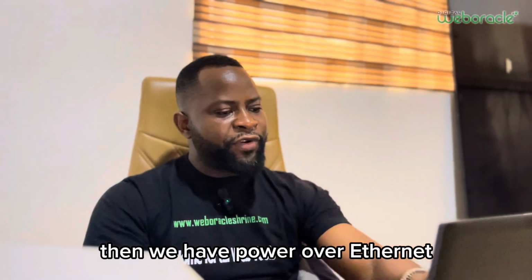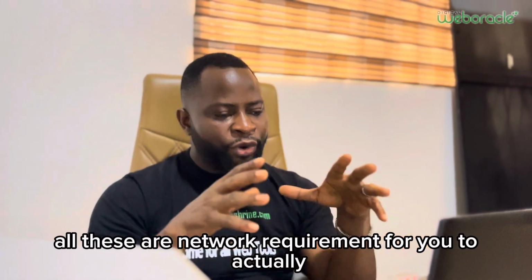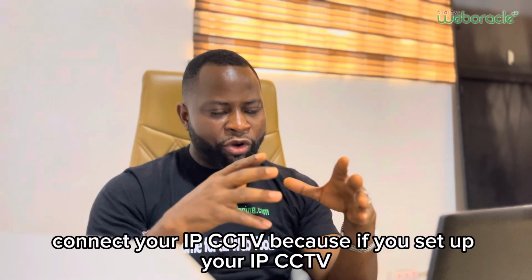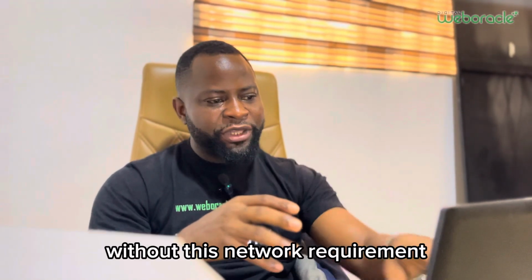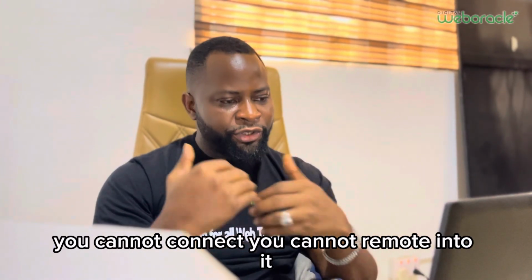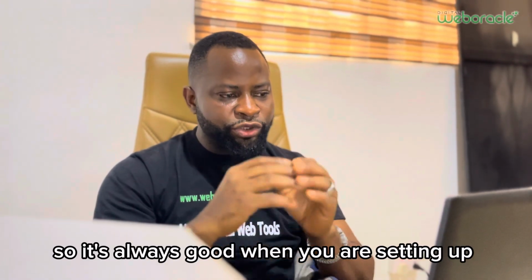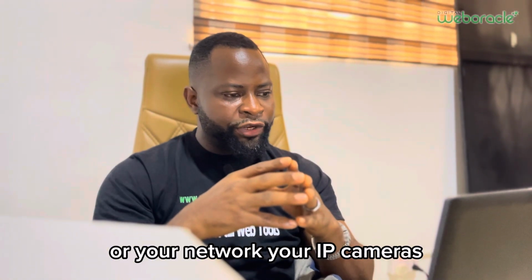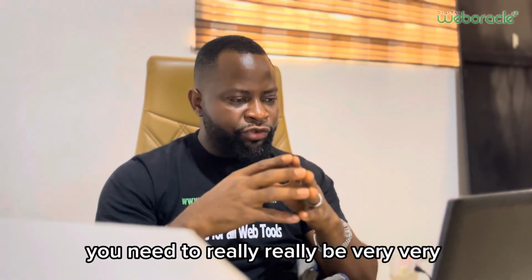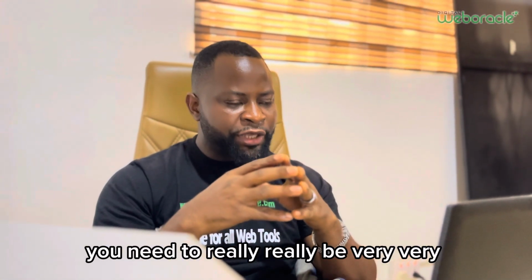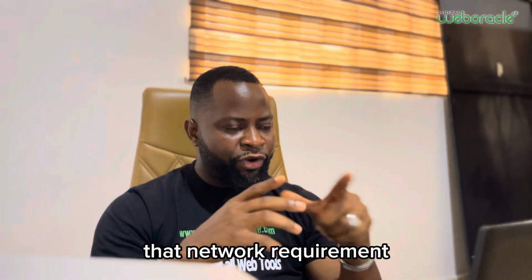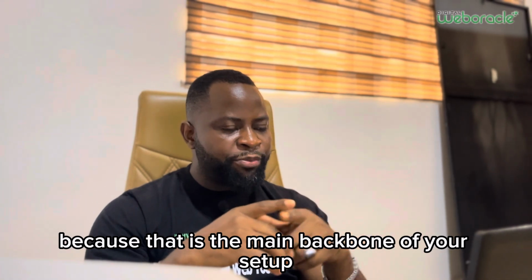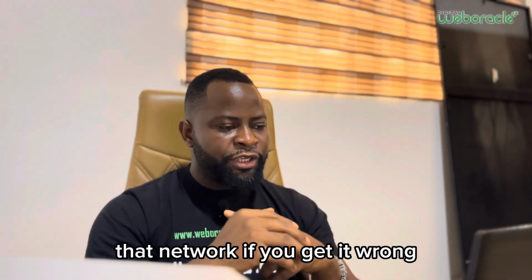Then we'll have Power over Ethernet. All these are network requirements for you to connect your IP CCTV. Because if you set up your IP cameras without these network requirements, you cannot connect. You cannot remote into it. So when you are setting up your network or your IP cameras, you need to be very, very detailed when it comes to the network requirements, because that network is the main backbone of your setup. If you get it wrong, everything is wrong.